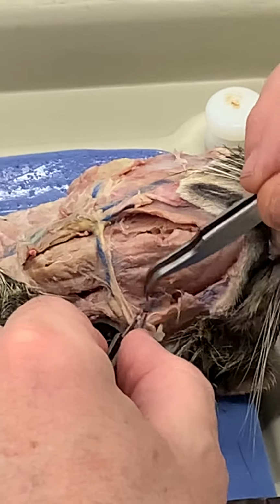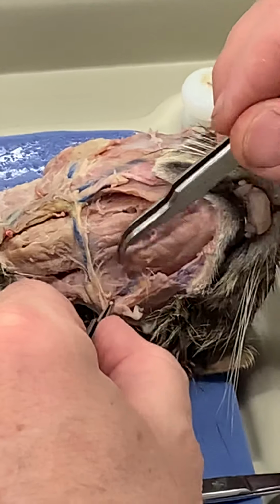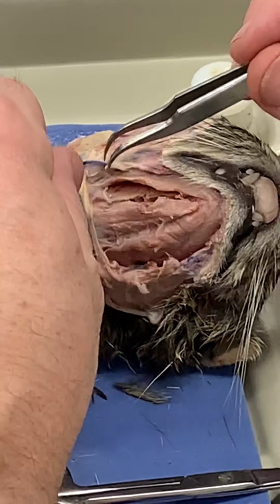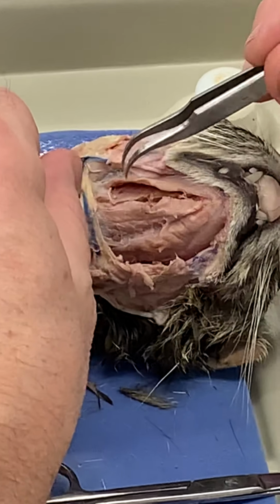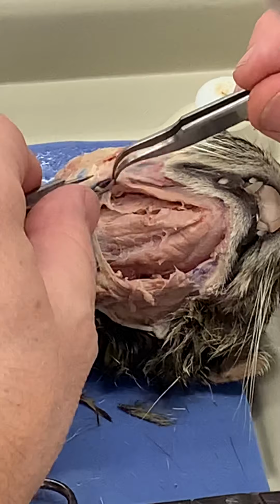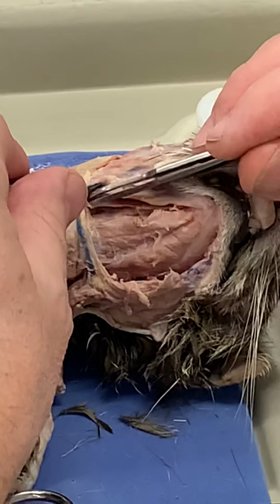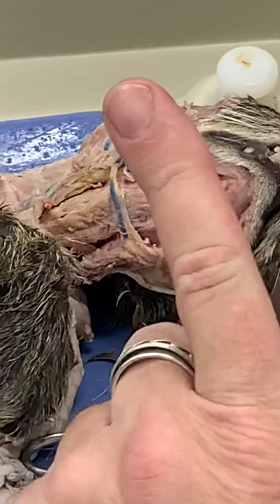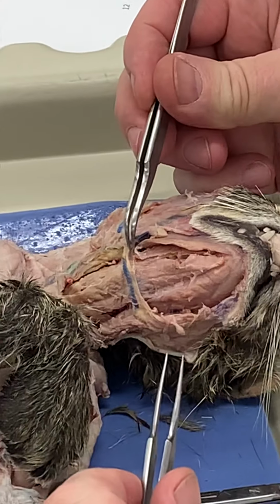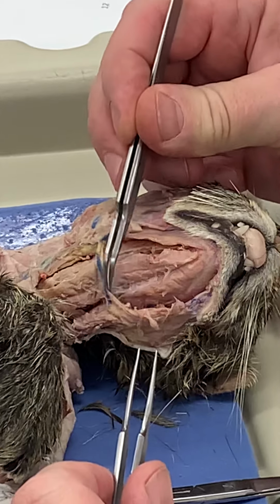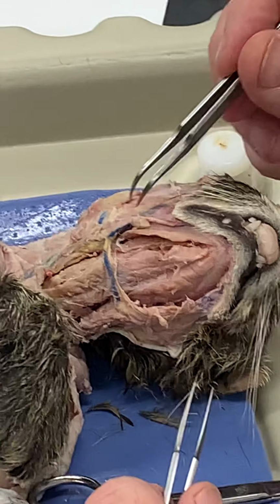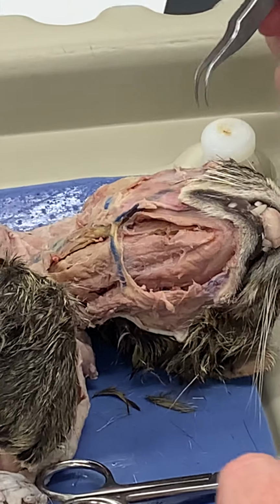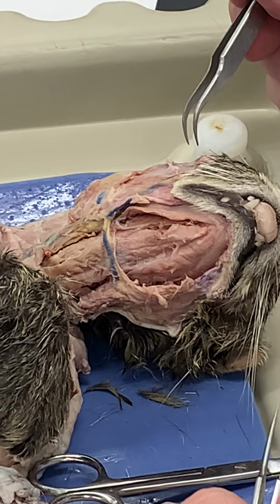You want to be real careful as you're dissecting laterally around these muscles, because the stylohyoid is going to come up just inside or medial to the digastric, and it forms a little tiny strip of muscle that comes up to the hyoid. So we've really got to dig back, follow that digastric muscle back toward the mastoid to see that.